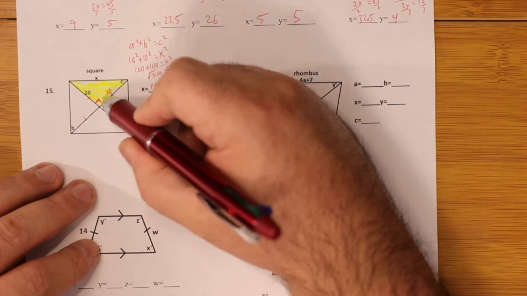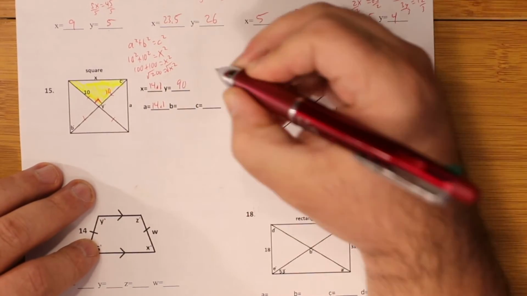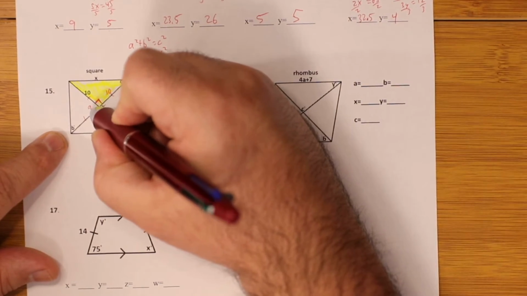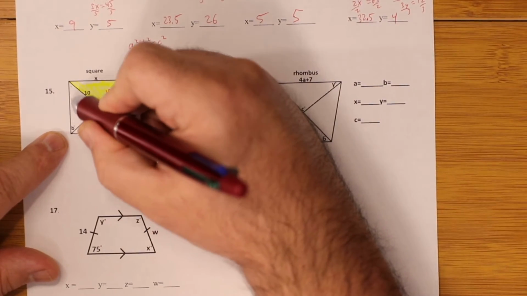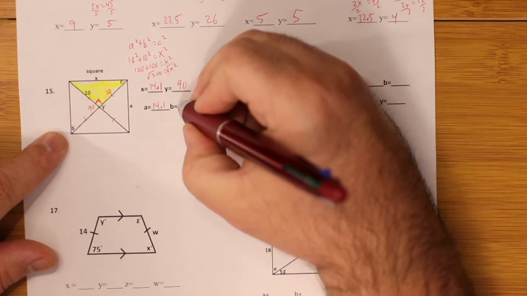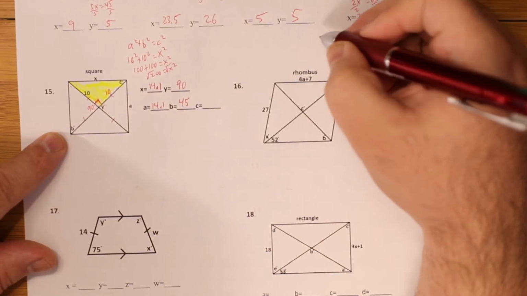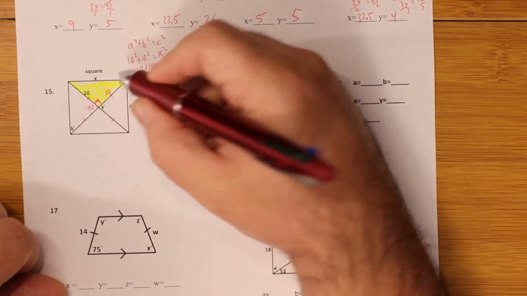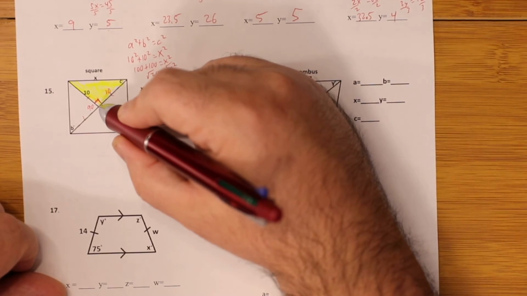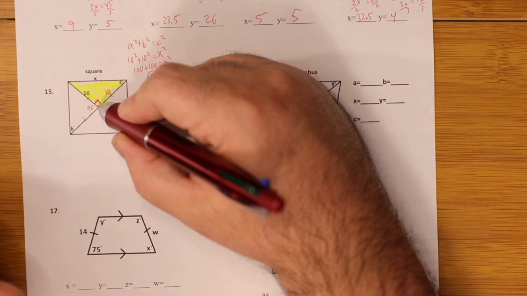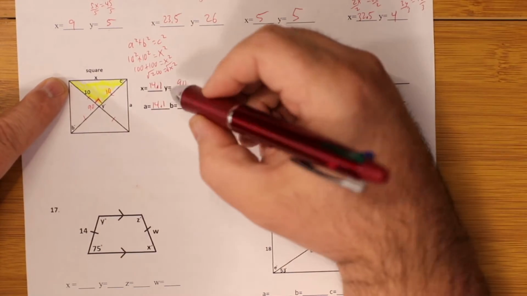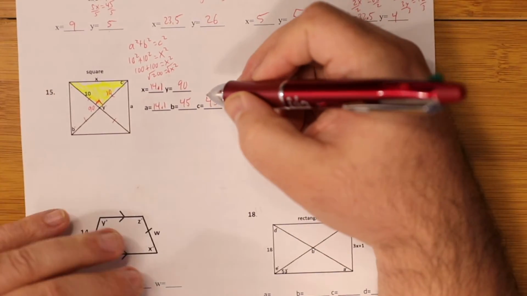Y, remember this is perpendicular. Y is 90. When it comes to b, if this is 90 here, and this is 2 angles that share the leftover 90 degrees, it's got to be 45 for angle B right there. Same thing's going to happen in this triangle on the top. These two are the same. It's isosceles. If that's already 90, then 180 minus 90 leaves you with 90 degrees. If that 90 is being shared half and half, C also has to be 45.